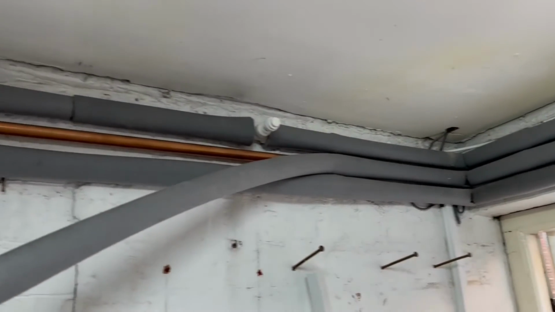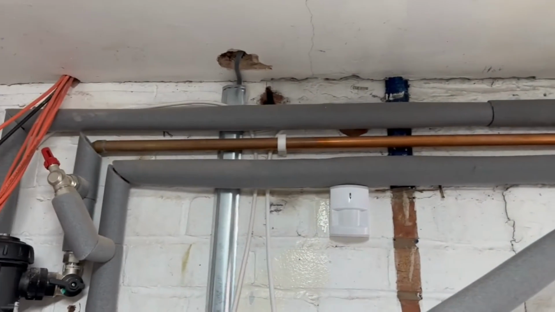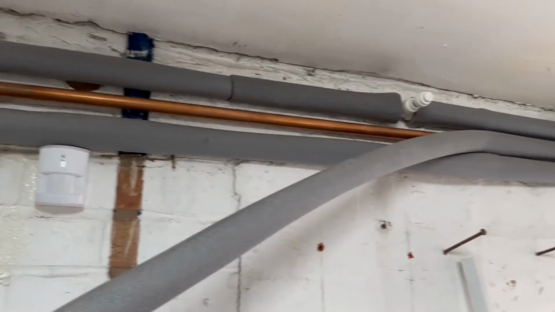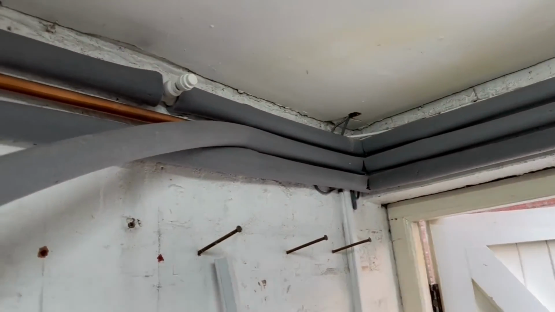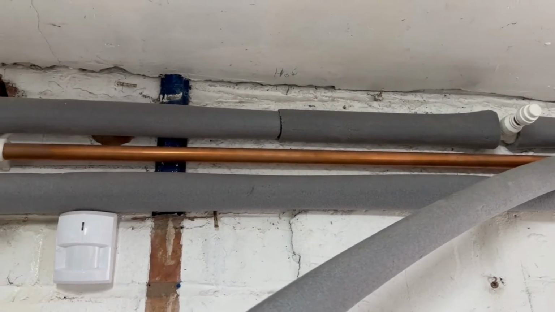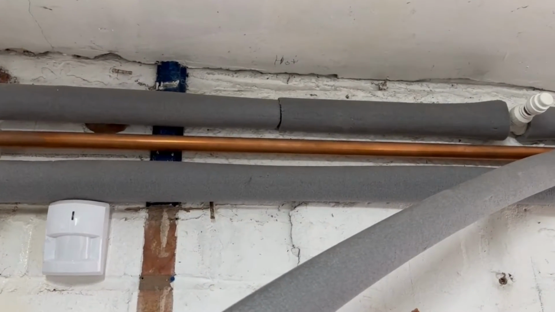So hopefully that's a nice long flow, so it will give us smooth, there won't be any turbulence in the water from the bend, I hope, but we'll see how we get on. And hopefully the plumber will be here shortly to get this installed.